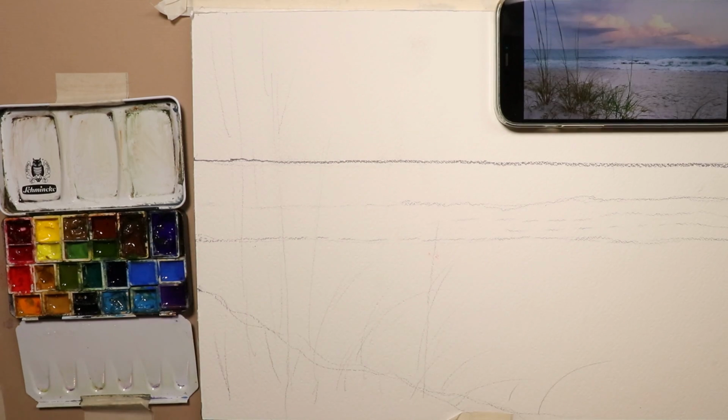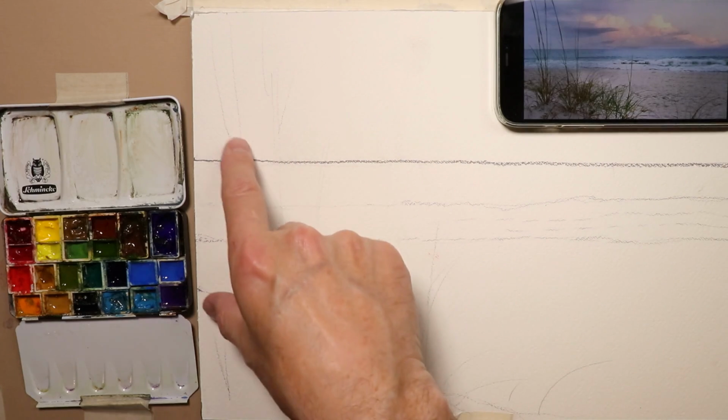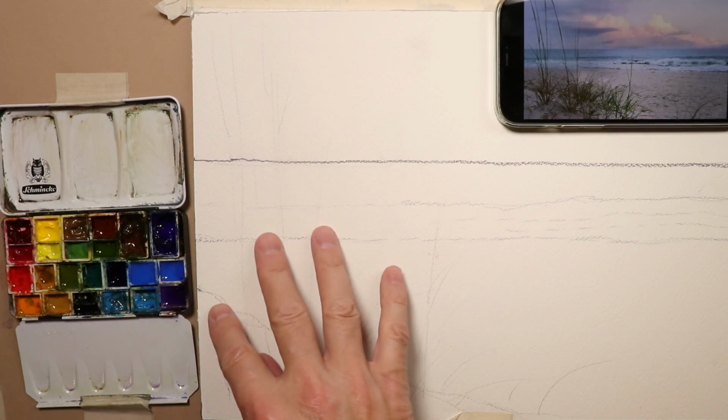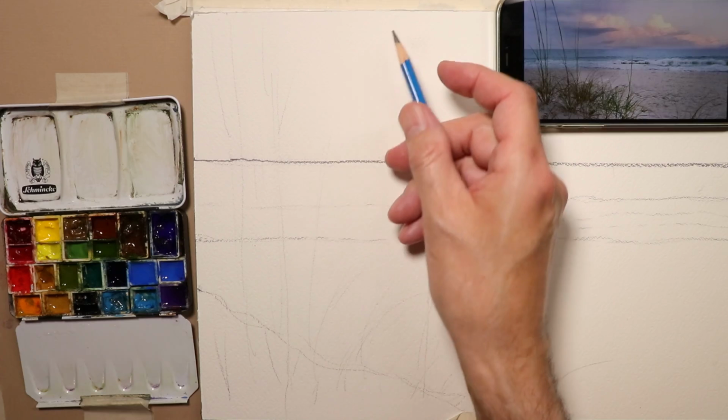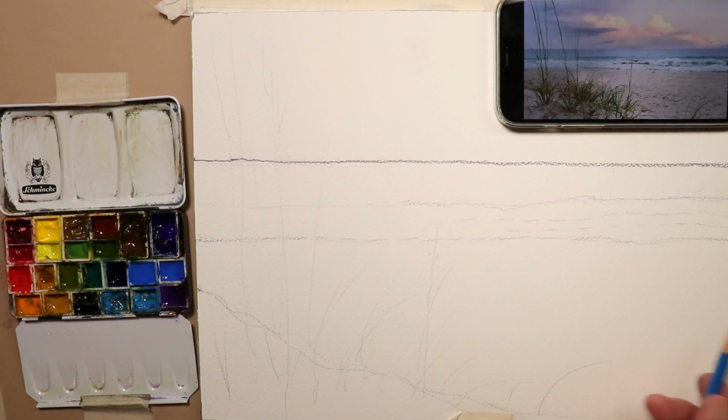There we go, just some indications. We'll work these weeds and these grasses in with our finer brushes as we finish up the painting. That'll be the last thing we're going to do, is the weeds and the grasses. The first thing we're going to do is the sky wash, the ocean, and the sand.